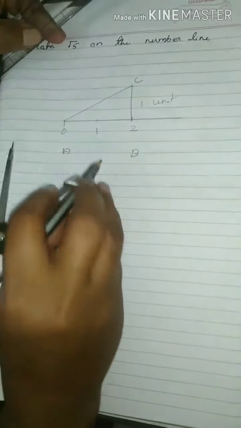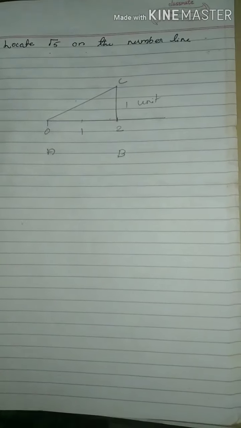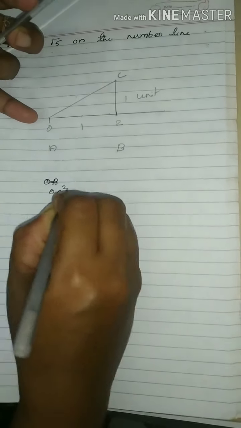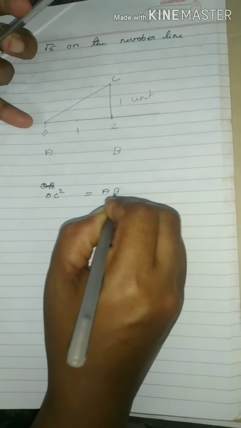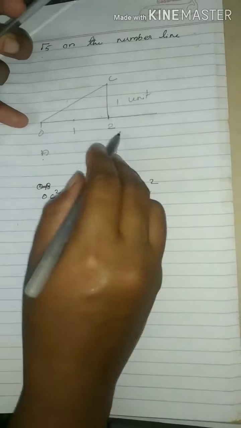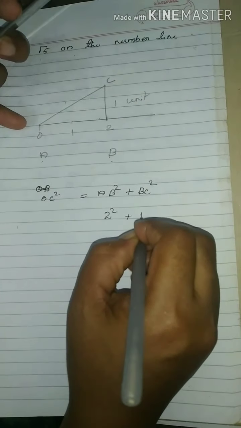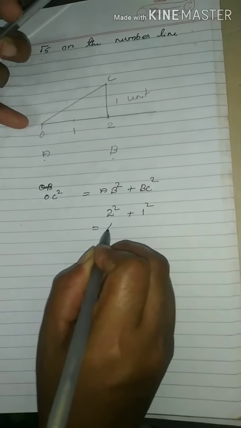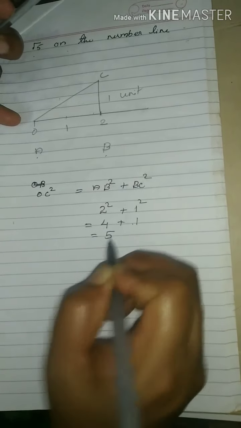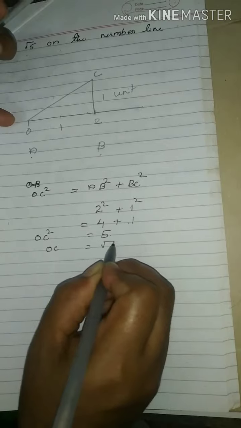So this is a right angled triangle. This is the hypotenuse. According to the Pythagoras theorem, OC square is equal to AB square plus BC square. AB is 2 units, so 2 square. BC is equal to 1 unit, that is 1 square. 2 square is equal to 4. 1 square is equal to 1. 4 plus 1 is equal to 5. So OC square is equal to 5. So OC is equal to root 5.